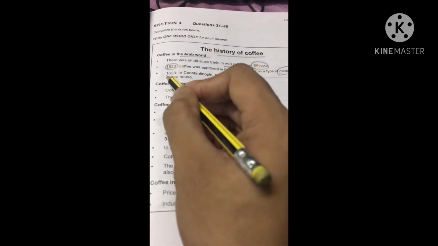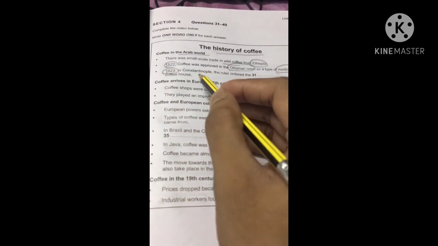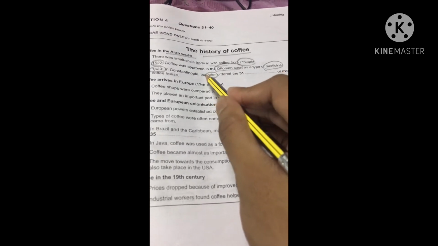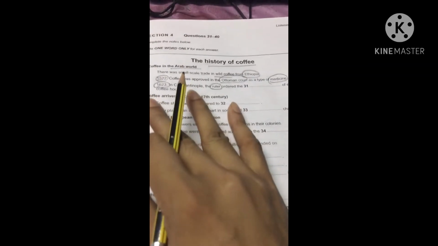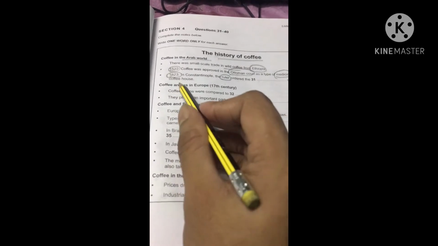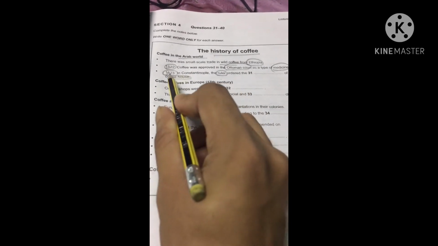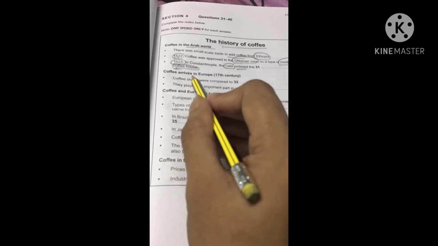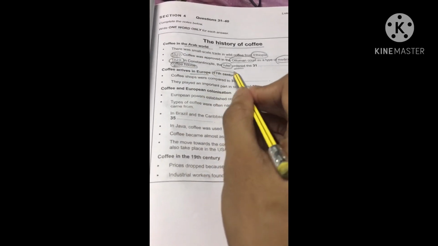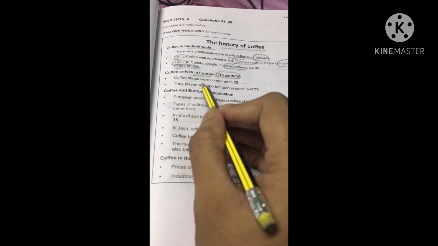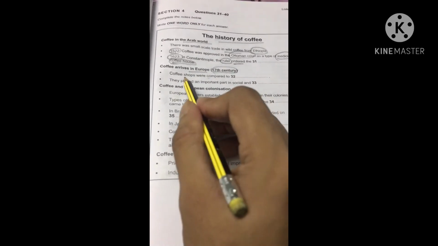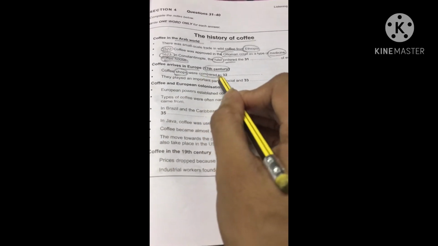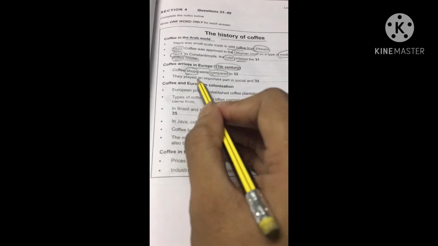Then 1623 in Constantinople, the ruler ordered, okay, the ruler here, the ruler ordered every coffee house. Here coffee house and ruler ordered. Then coffee arrives in Europe, 17th century. Here 17th century, coffee shops were compared. Here shops, and compared to.